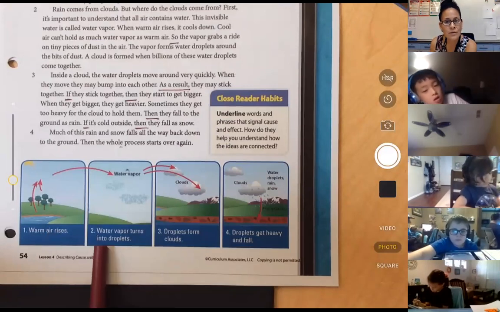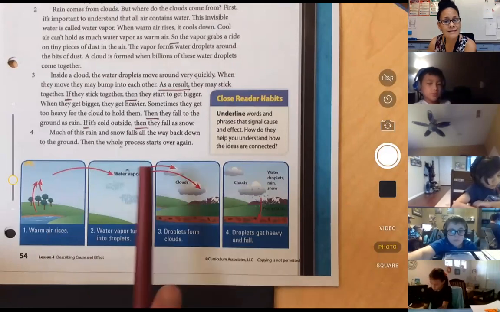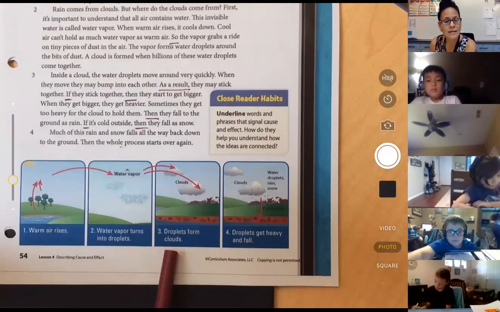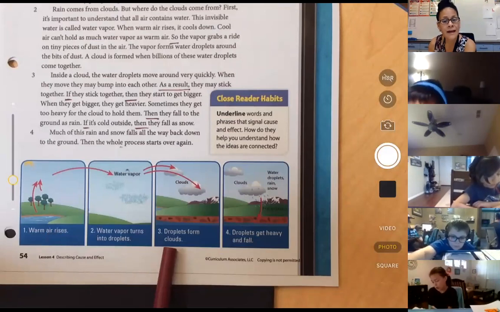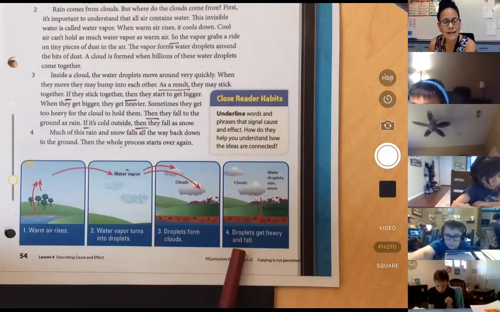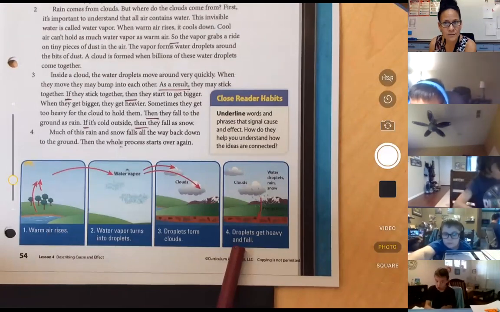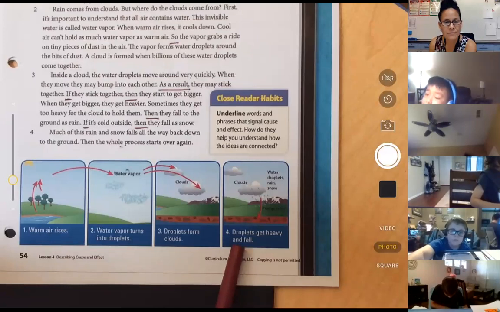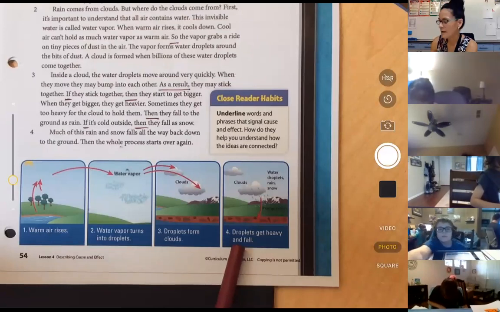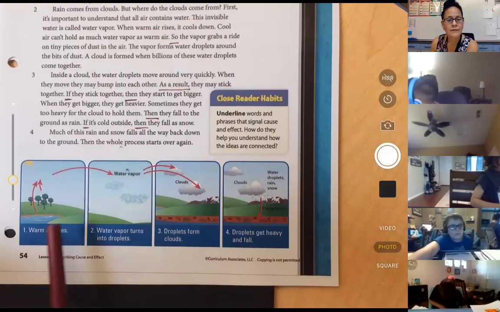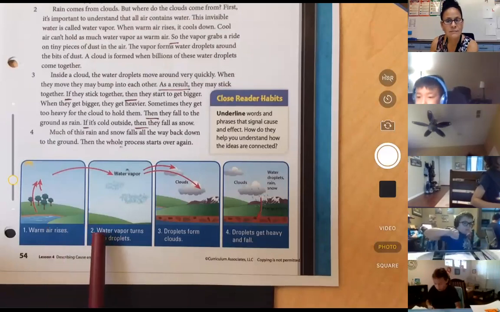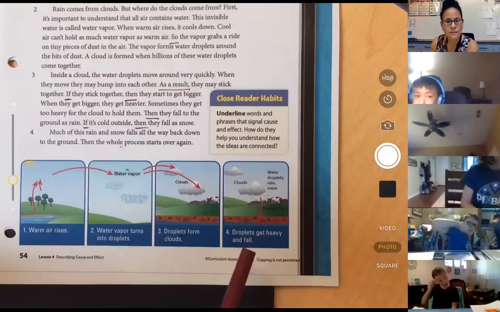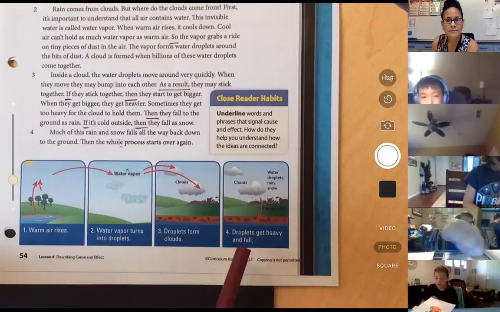Water vapor turns into droplets. Then droplets form clouds. Then droplets get heavy and fall. Cause and effect. Here is a cause, the effect of the cause. Keeping our signal words in mind.